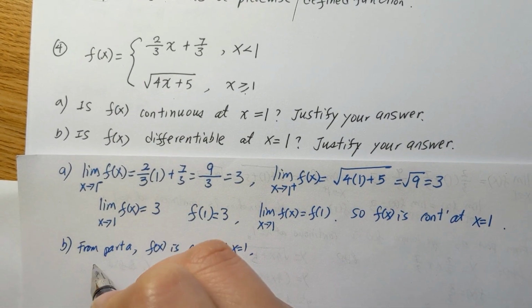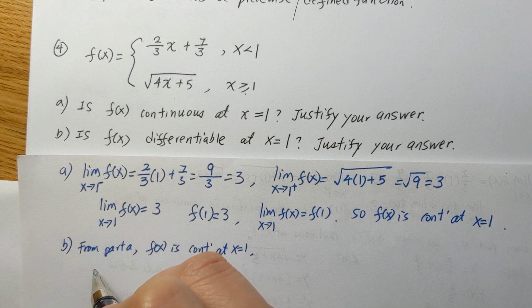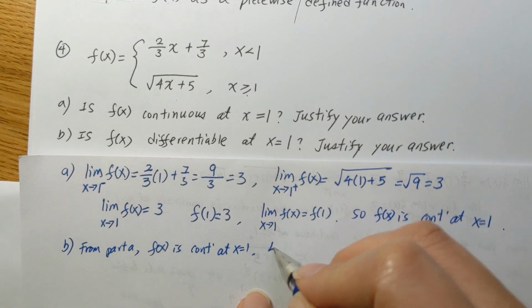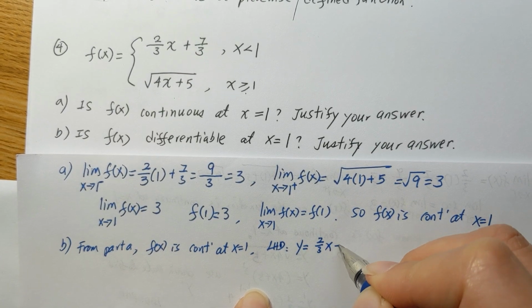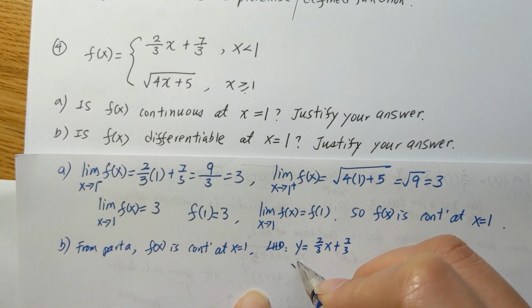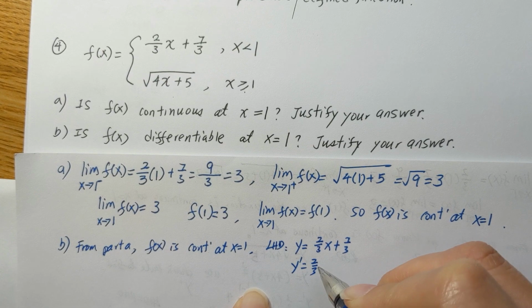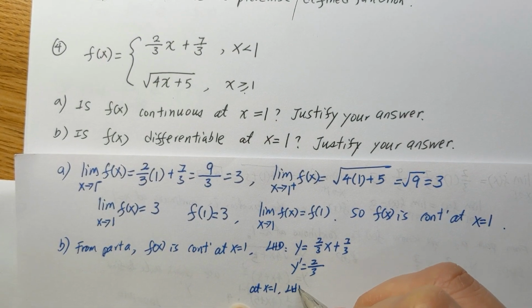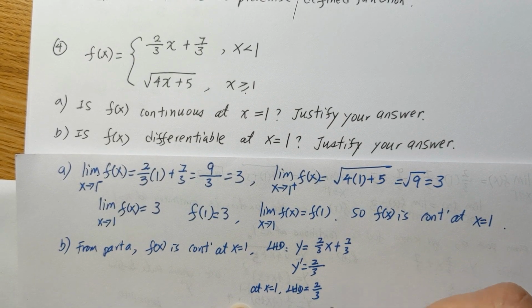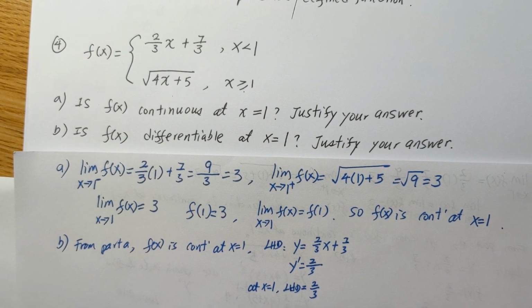So now we're going to do our left-hand slope and right-hand slope. So our left-hand slope equal to 2 thirds.